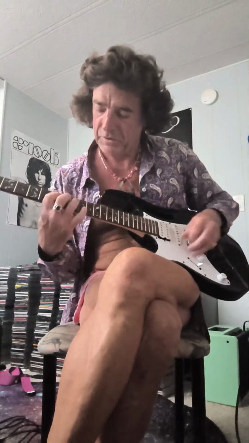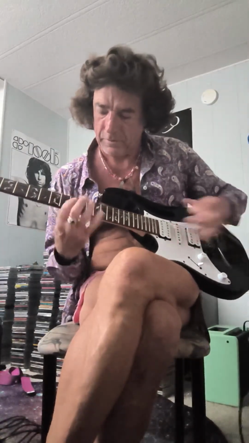That implies C sharp Lydian. That implies C sharp Dorian. So it's back from Lydian to Dorian. Very cool sounding to me, but it implies C sharp Lydian to C sharp Dorian. I love that.